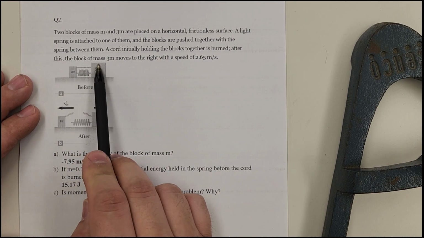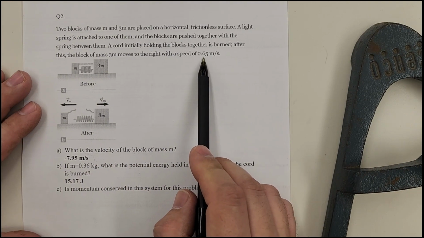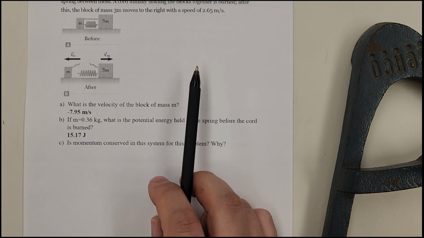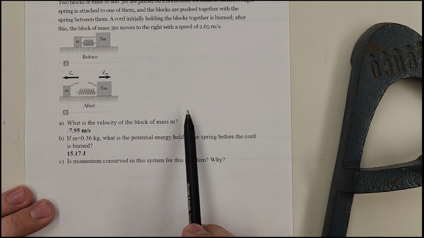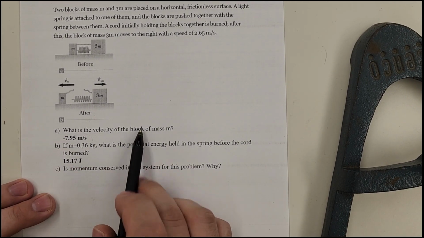After this, the block of mass 3m moves to the right at a speed of 2.65. Okay, so we can see the before and the after. And it's a multi-part one. It says, what is the velocity of the block with mass m? Okay, so let's start with that one.